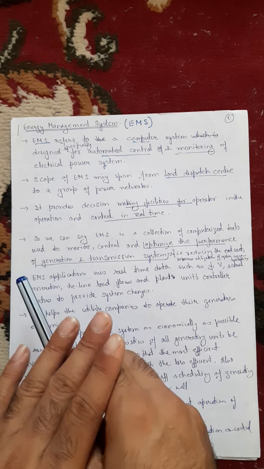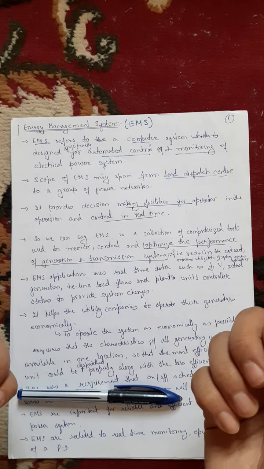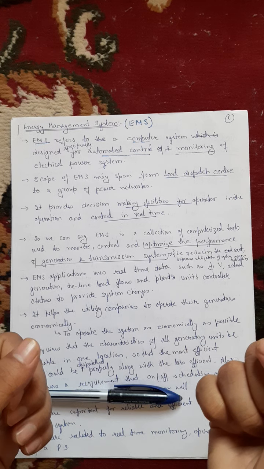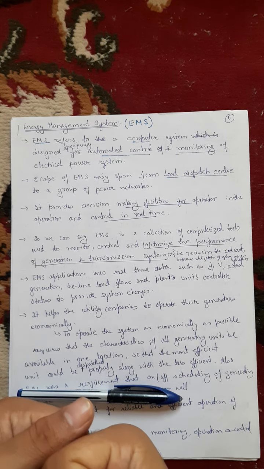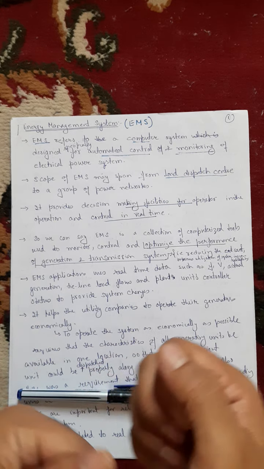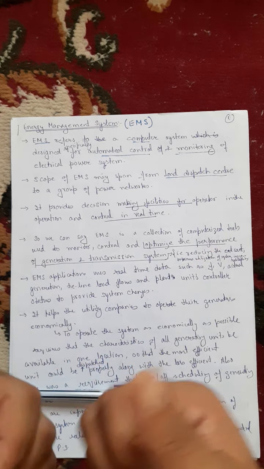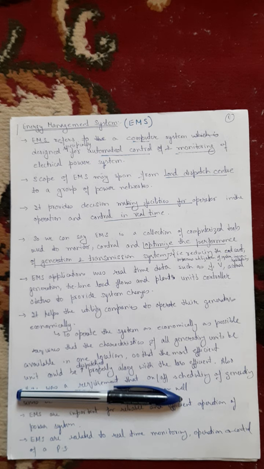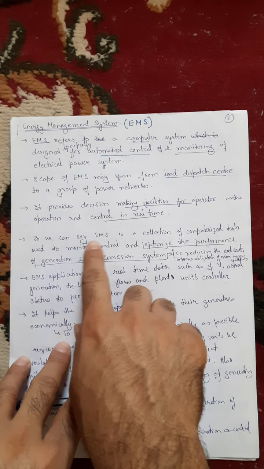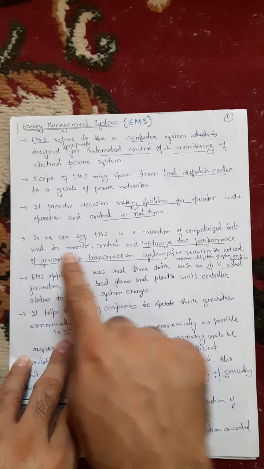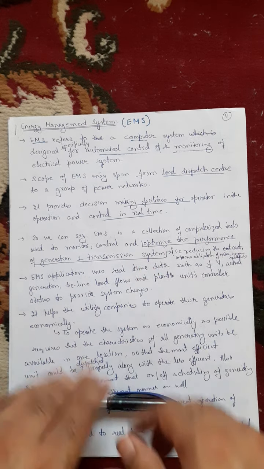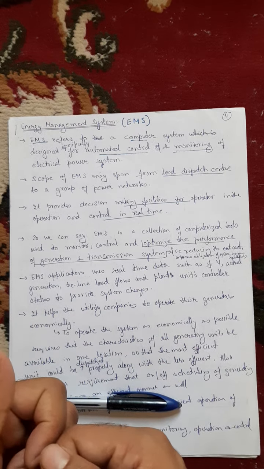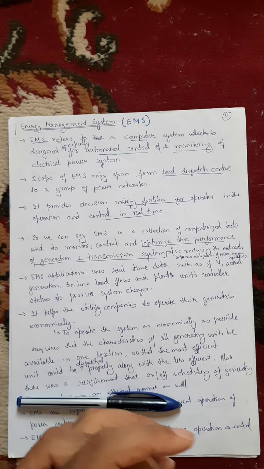Okay, it is the primary objective, but we also want that our power system should be economical. Economical means that the cost of generation should be low. Okay, if the cost of generation is low, it will encourage the consumer to consume more power. Got it? So I am saying this energy management system is used to monitor, control, and optimize the performance of generation and transmission. Optimization simply means that we have to minimize the cost while satisfying the constraints.